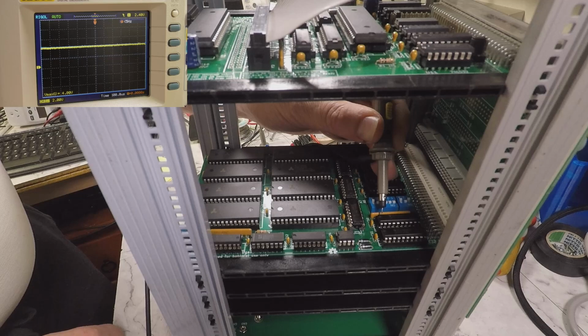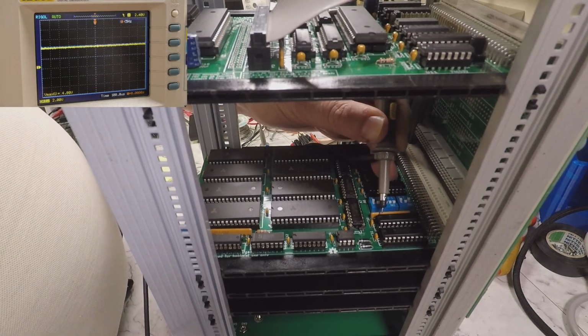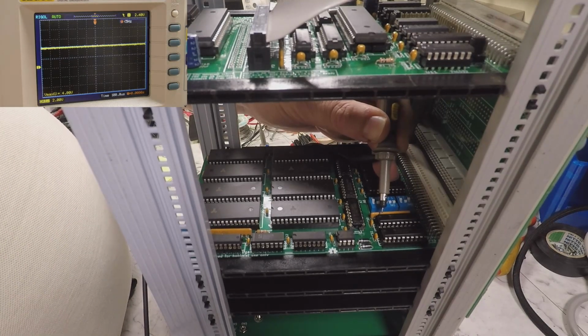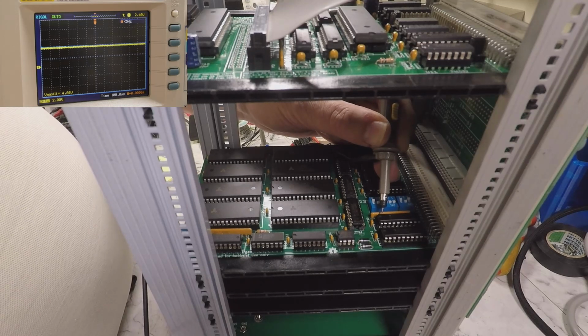So that would imply that the software may well be driving the I/O port, but we're not decoding it or not detecting it as a valid port, or not detecting it as the port that relates to this card. Interesting.